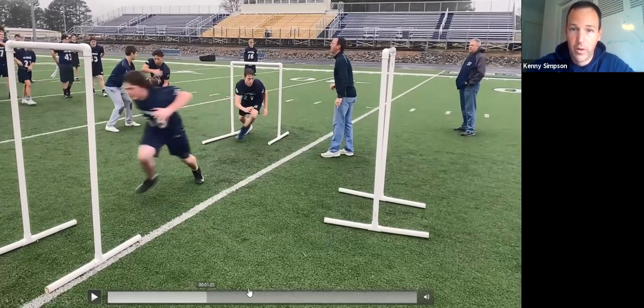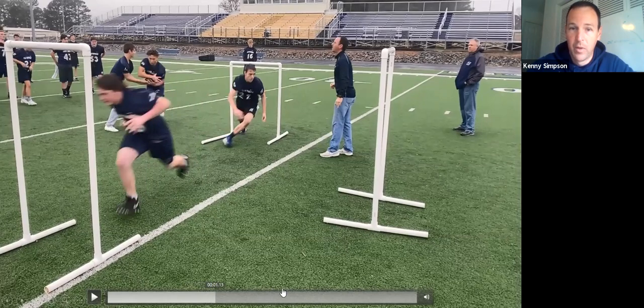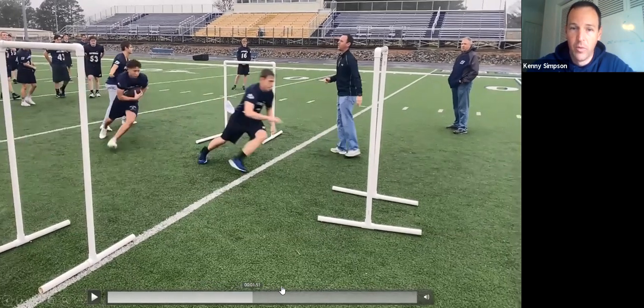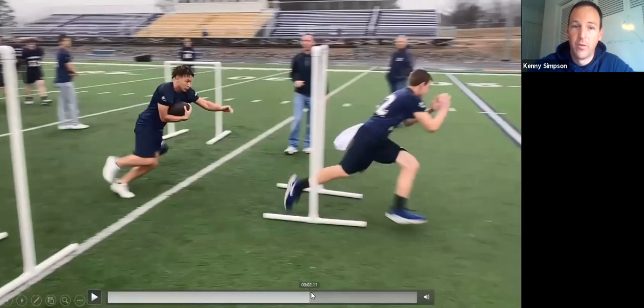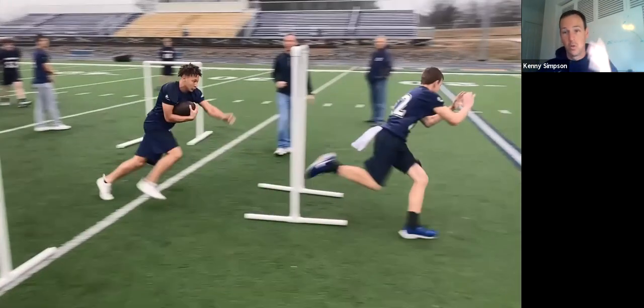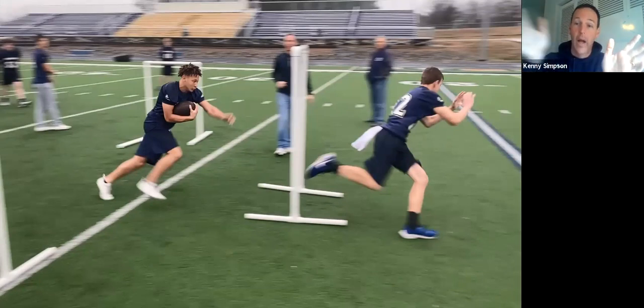We want our guard to give him an aiming point. There's a towel hanging in the back of his shorts, if you guys can see that. And our running back is trying to get to where his eyes are. So we'll stop it right there. Look where that running back's eyes are. We have his eyes on the guard, right on the butt, which is where we want his eyes to go. Because if the guard seals in, we cut out. If the guard blocks out, we cut in.